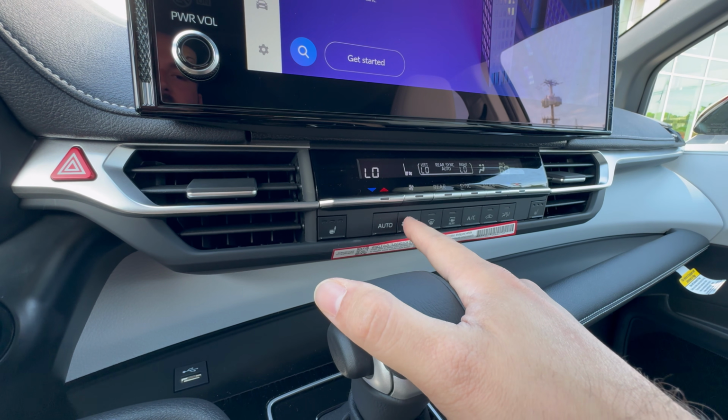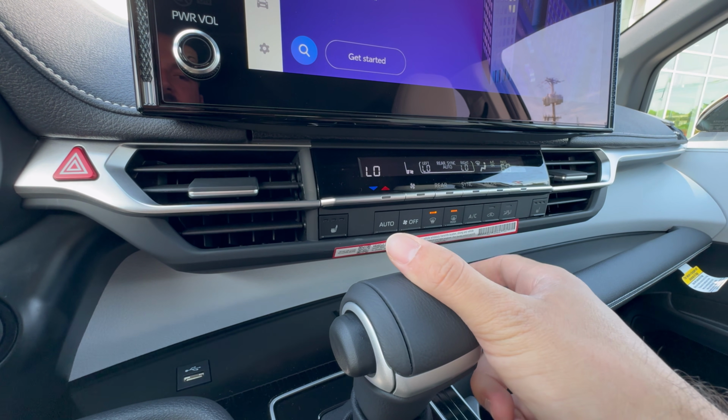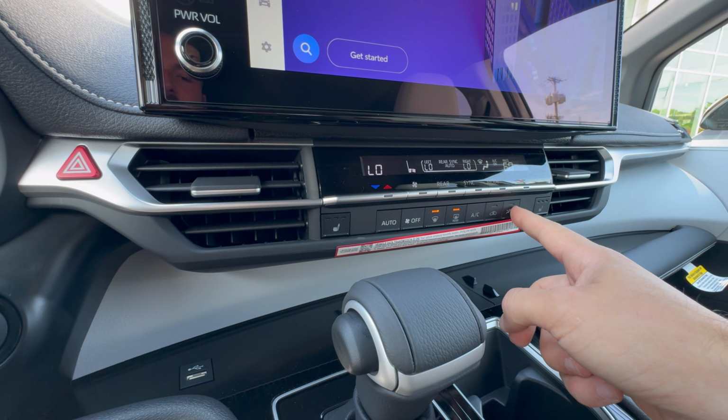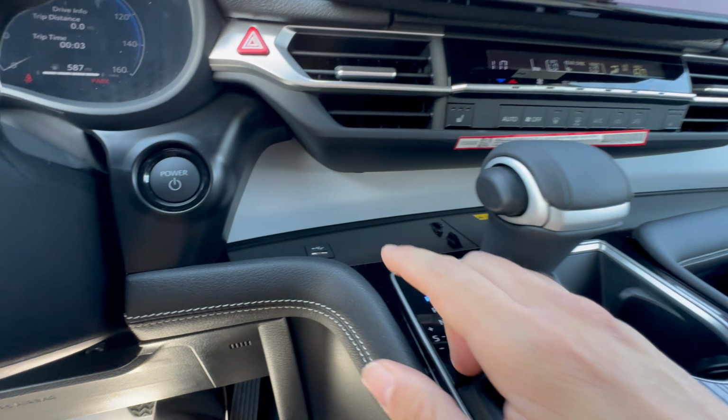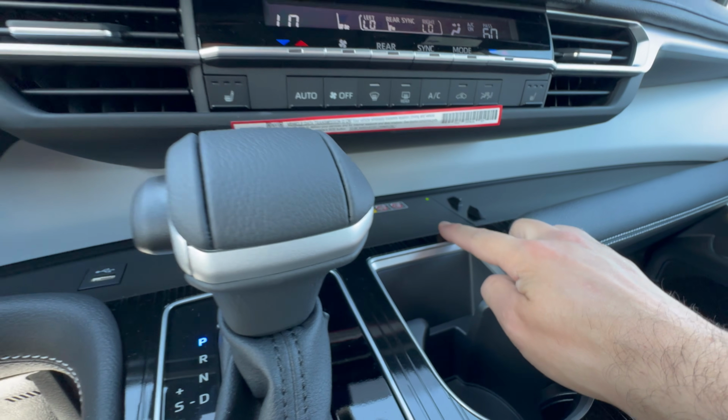You can shut off all the air, front defroster, rear defroster, your AC, circulate the air within the cabin, and then you have your direct airflow to occupied front seats. Right down here, you have a USB, and then you have a wireless charger right there for your phone.